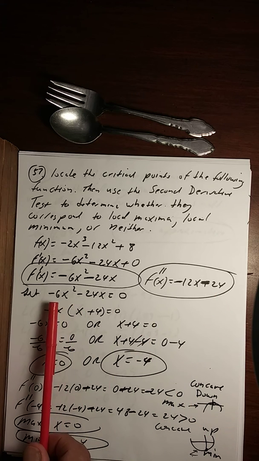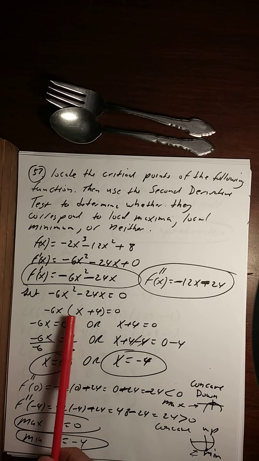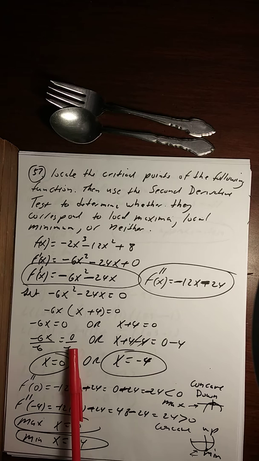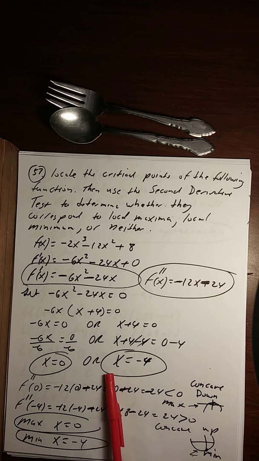So negative 6x squared minus 24x, let's factor that out. Negative 6x times x plus 4 equals 0. Divide, so x equals 0 or x is negative 4. Put them in there. f double prime of 0 equals negative 12 times 0 minus 24, which is negative 24.